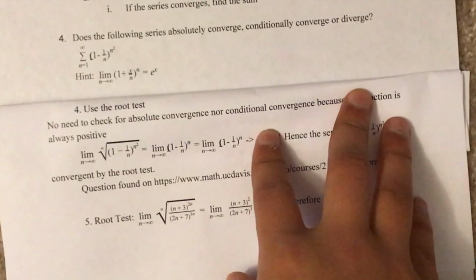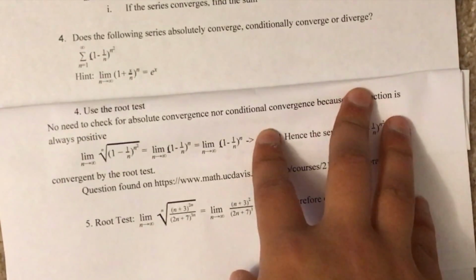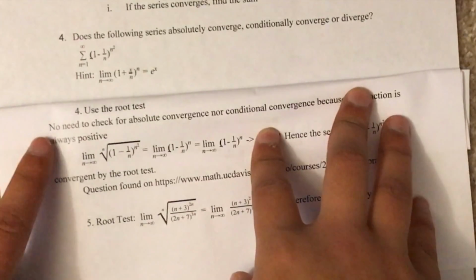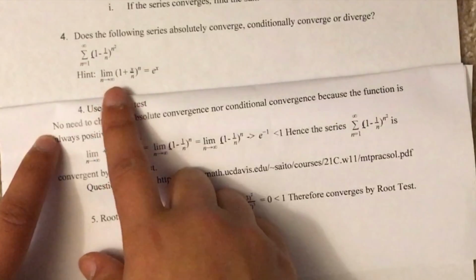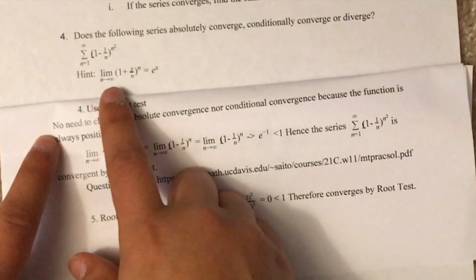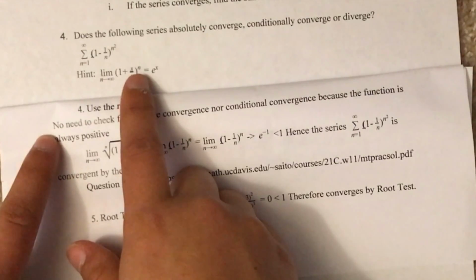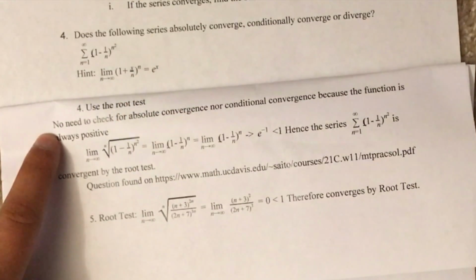Number 4 asks if the following series absolutely converges, conditionally converges, or diverges. And the series is 1 minus 1 over n raised to the n squared. And a little hint is given that the limit as n goes to infinity of 1 plus x over n raised to the n is e to the x.